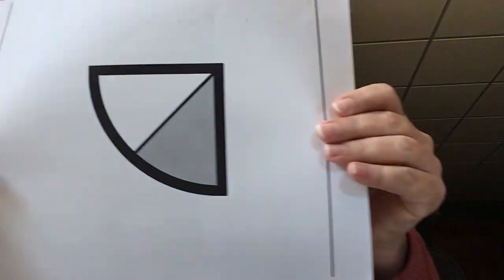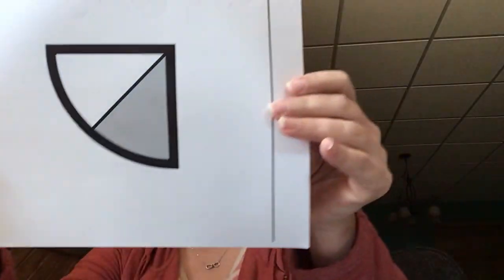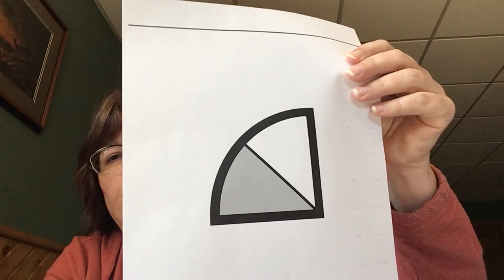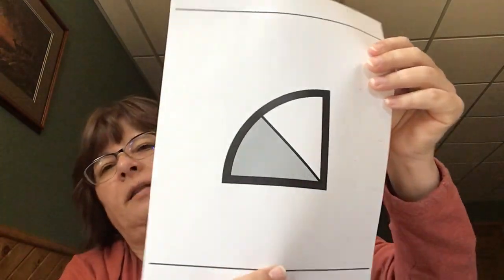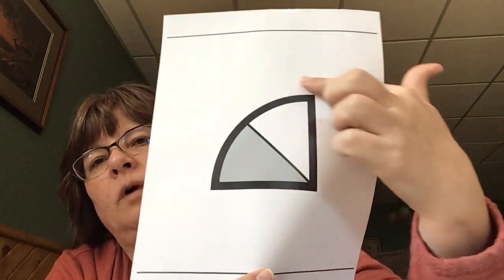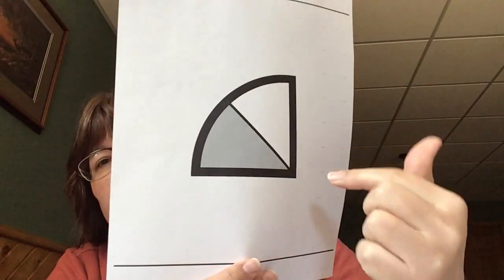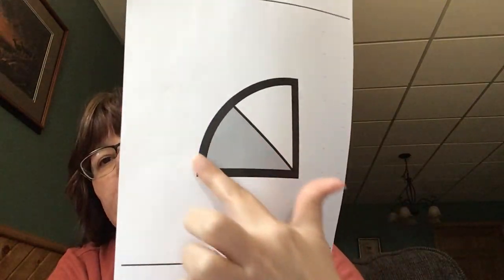Okay, last one. Okay, for that one, you could say 1/2. It's the only one I can think of for that, yeah. 1/2. Here's the whole. And of the whole, half of it is shaded.